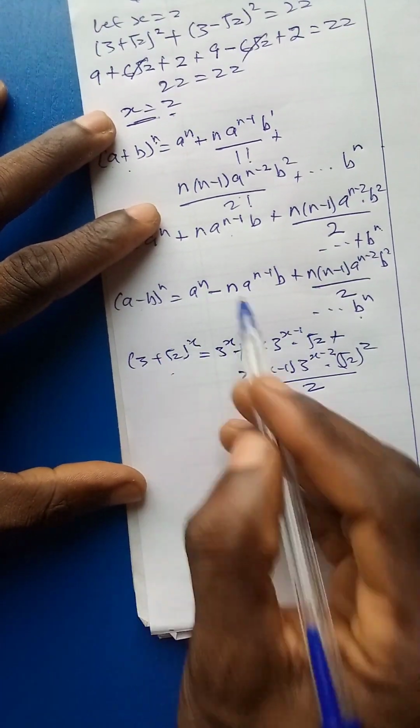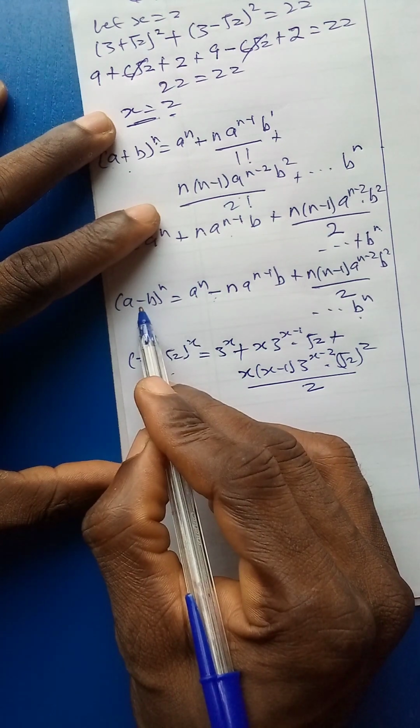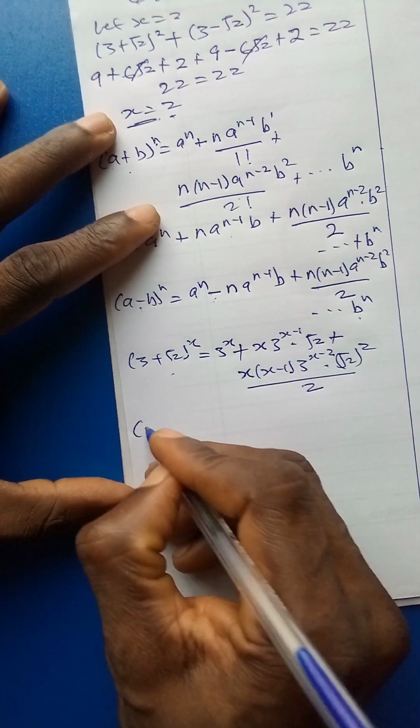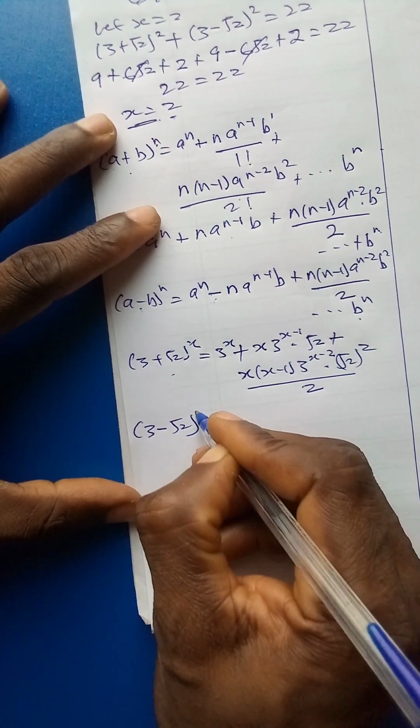Now the second bracket, also remembering that there's a minus sign in between the terms in the bracket, I have (3 − √2)^x.